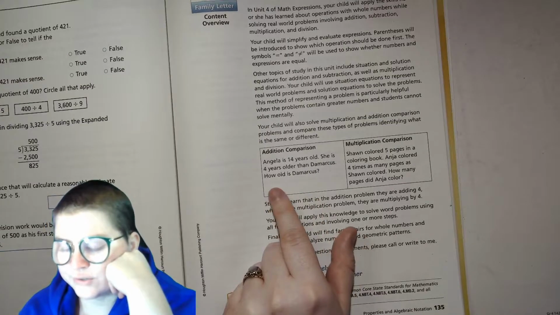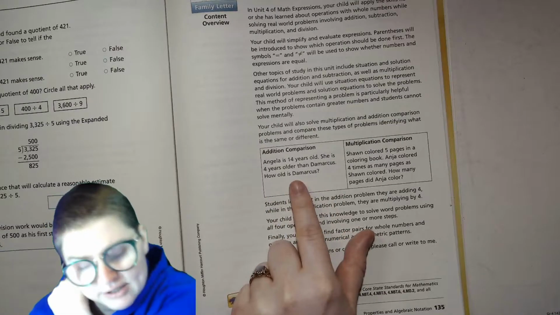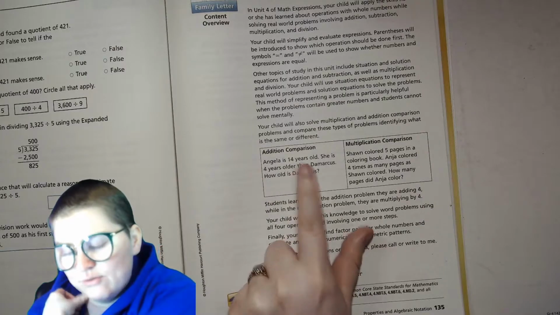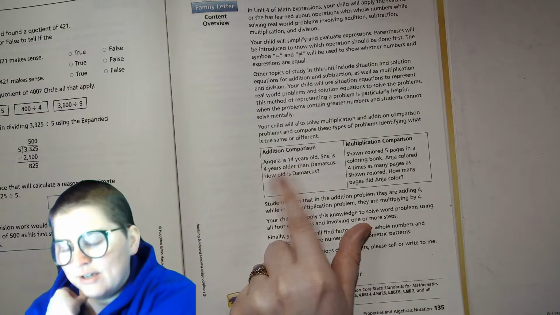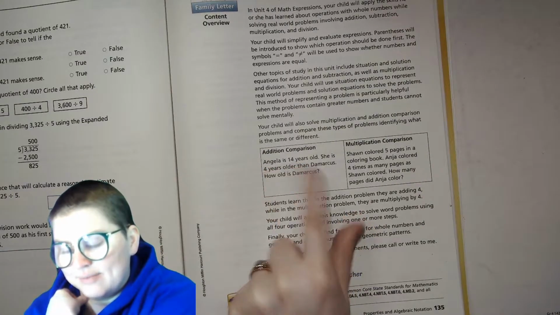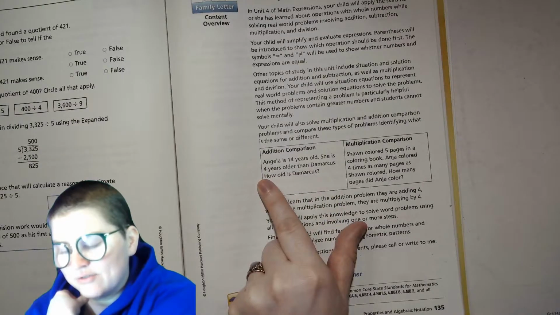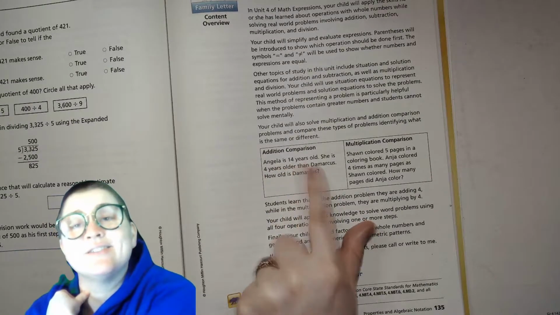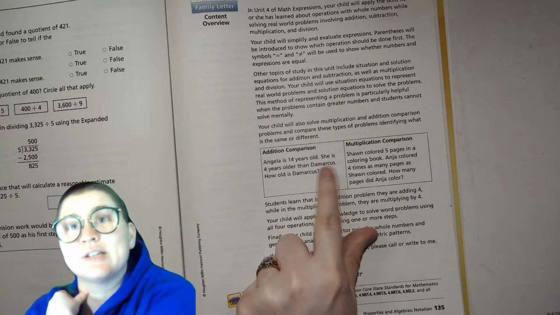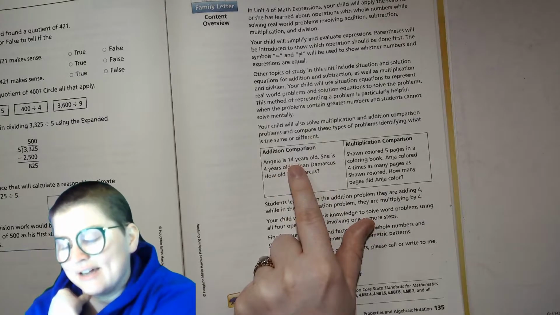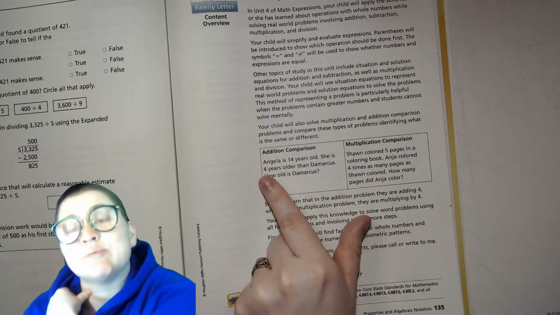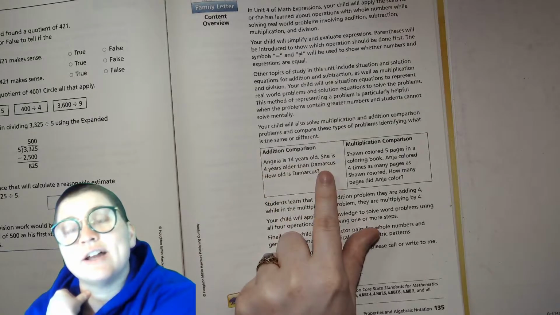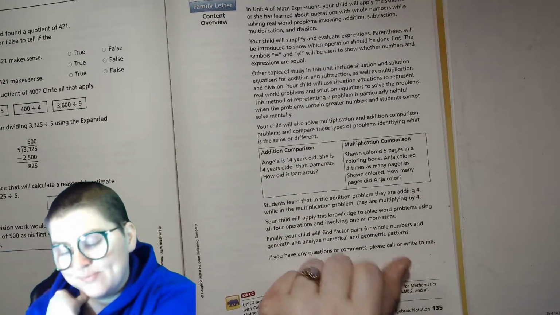She is 4 years older than DeMarcus. How old is DeMarcus? So that would be, actually, it would be D plus 4 equals 14, right? She's 4 years older than DeMarcus. So then you'd take that 14 and subtract 4, and then you'd find DeMarcus's age.